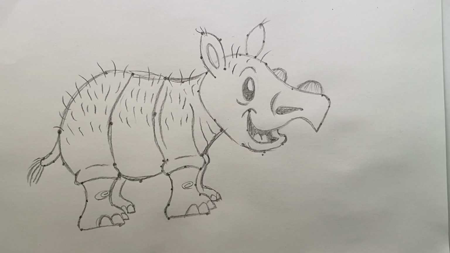So that looks pretty good. We've got our hairy rhino. He's one of the most fun rhino species out there.